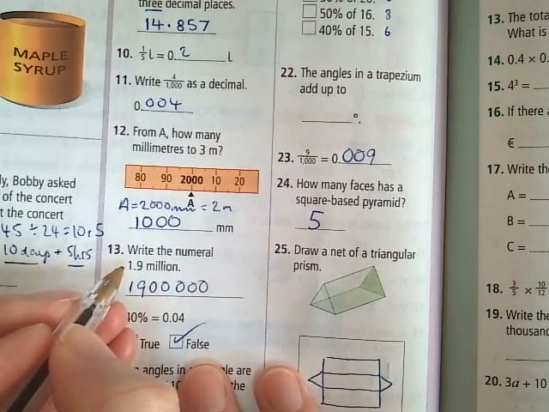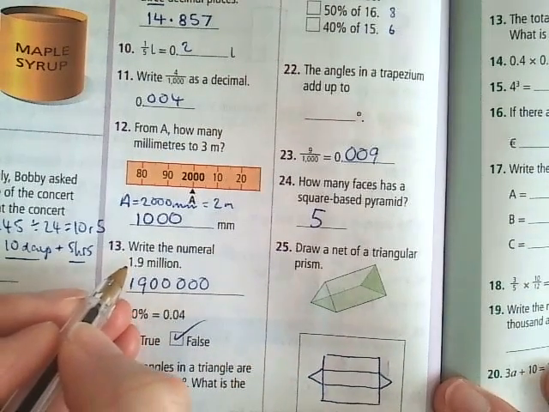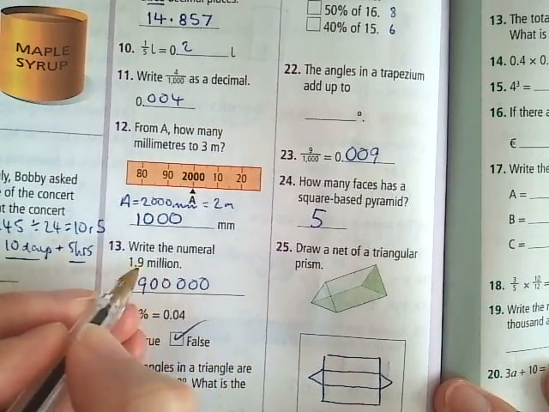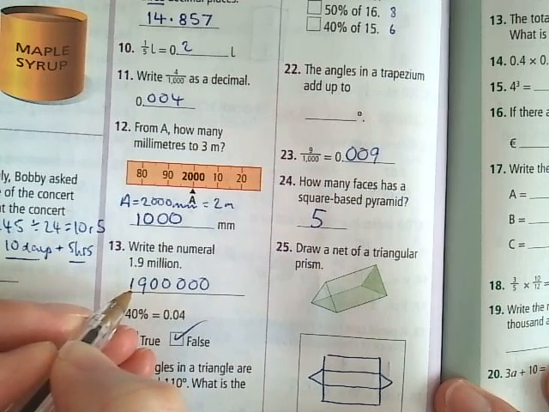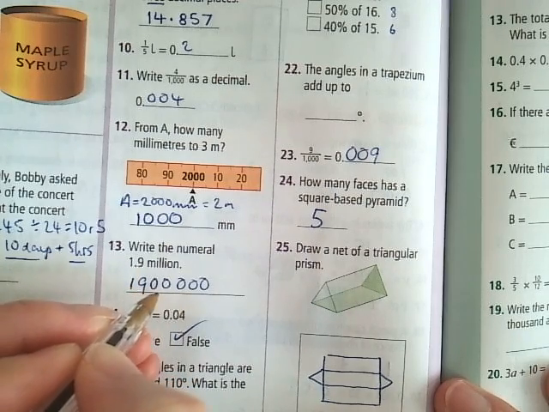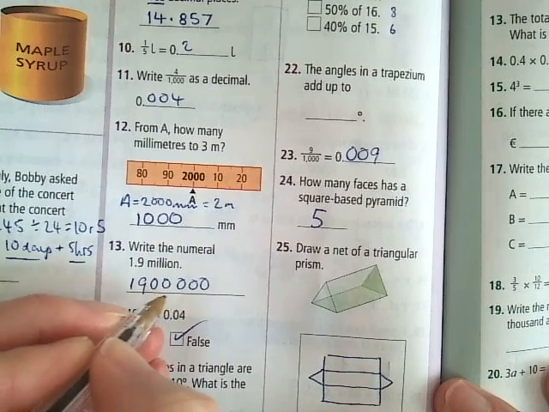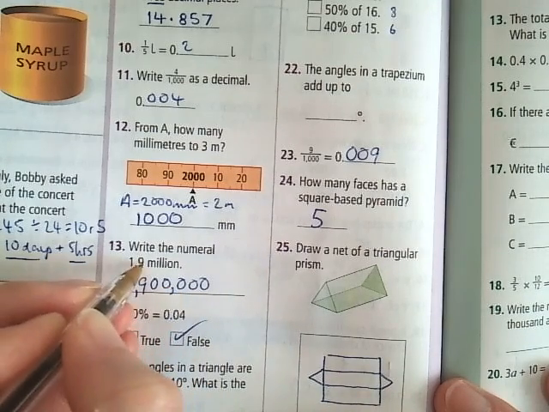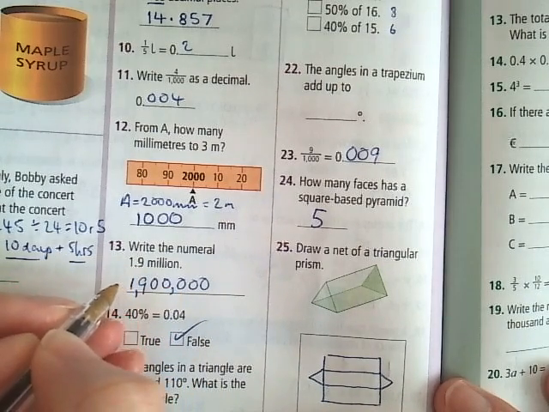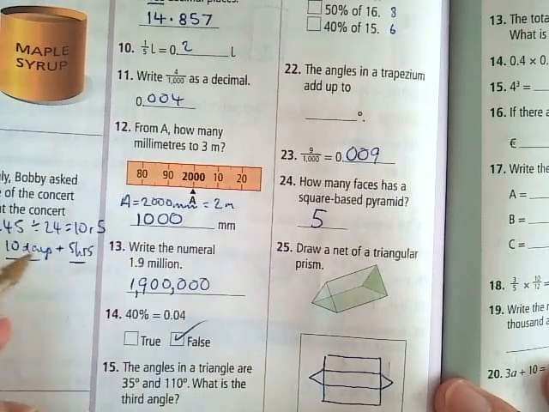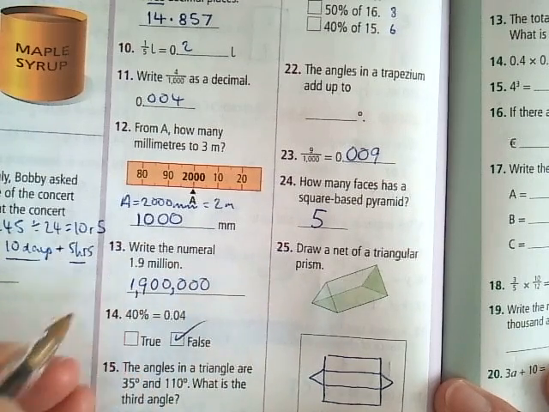Question 13, write the numeral 1.9 million. So it's 1 million plus 0.9 million. This 1 is going to be in the million places, followed by a 9, followed by 5 zeros. So 1.9 million is less than 2 million. So it's not going to have 19 and then a whole lot of zeros. That's the amount of zeros.